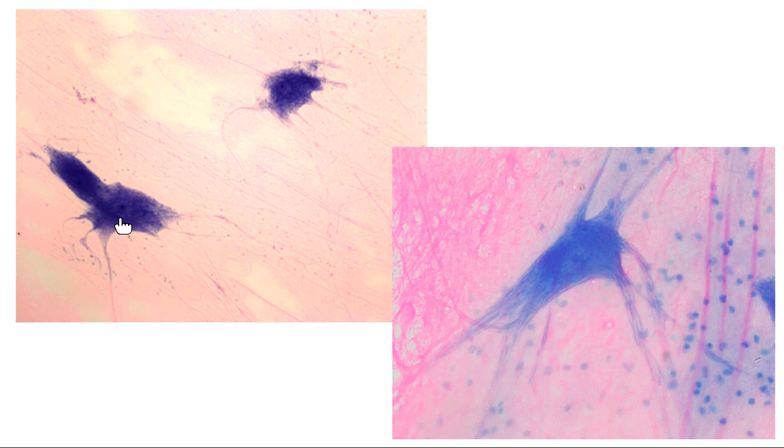So neurons, the dark blue funky shaped stuff, you can see their nucleolus in the very middle. And then especially on this picture, see all of these little blue dots here? All of those are the neuroglia. All of those are the helper cells that help this kind of tissue to function.